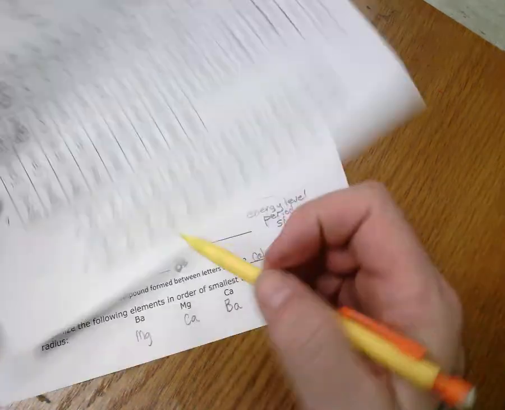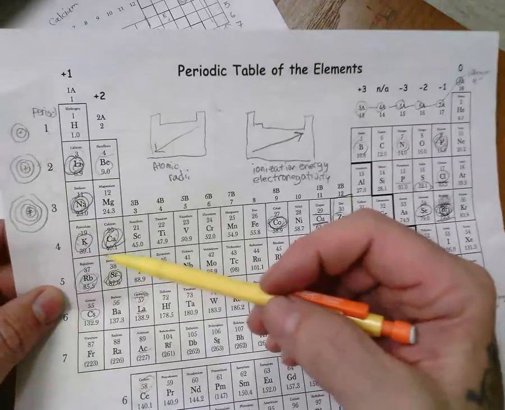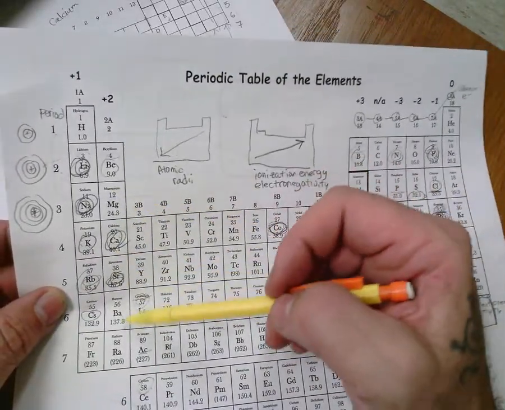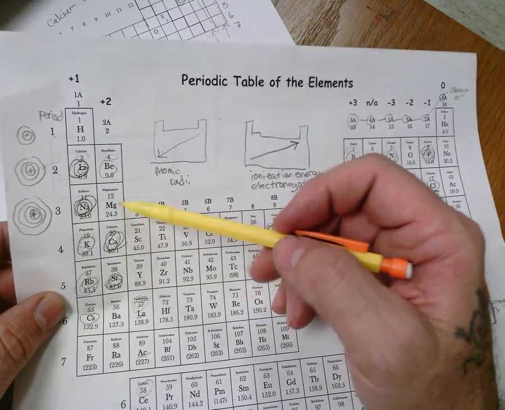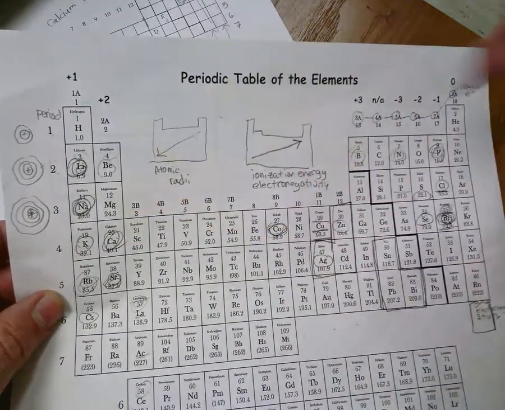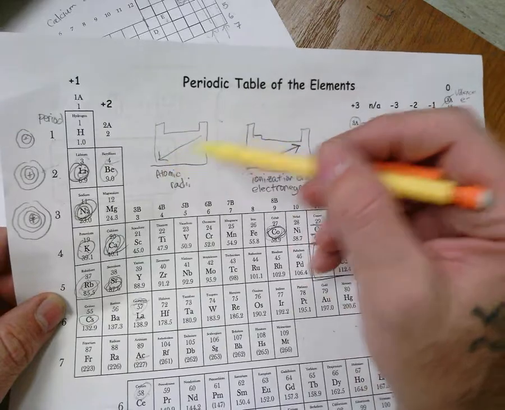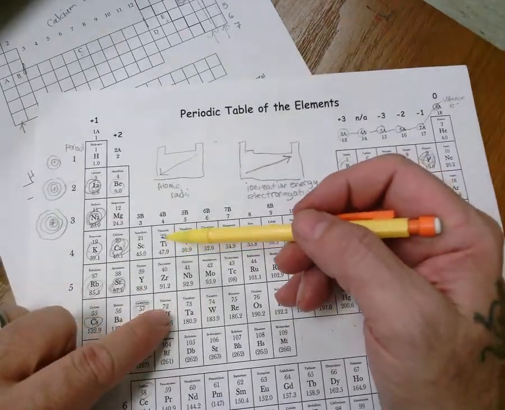Ba. Because the largest thing would be on bottom. That would be Ba. The next smallest thing would be Ca, and then Mg. Because the trend is down and to the left. See that trend right there? Everything, this is bigger than this.